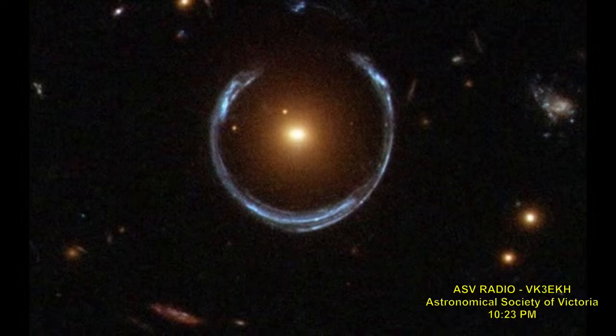And if things line up perfectly, the light from the background galaxy will be smeared out into a circle around the closer galaxy. The distortion of light is called gravitational lensing, and the circles it can create are called Einstein rings. By studying how the rings or other lensed images are distorted, astronomers can learn about the properties of the dark matter halo surrounding the closer galaxy.